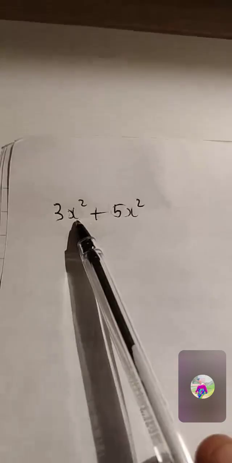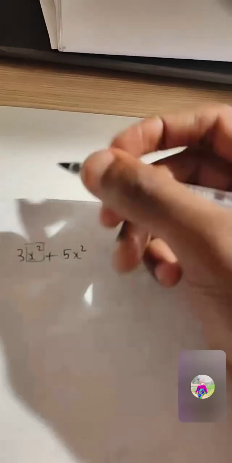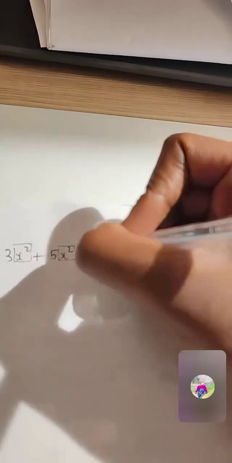Can we do adding and subtracting like terms? Okay, so very quickly, adding and subtracting like terms. If you have like terms, Angel M, 3x squared plus 5x squared. Remember, what are like terms? Like terms are terms with the same variable and same power.